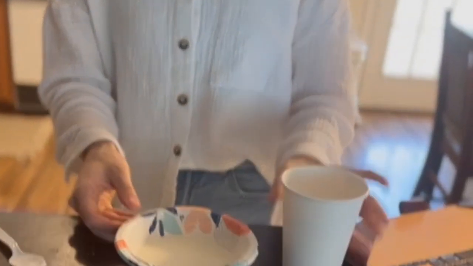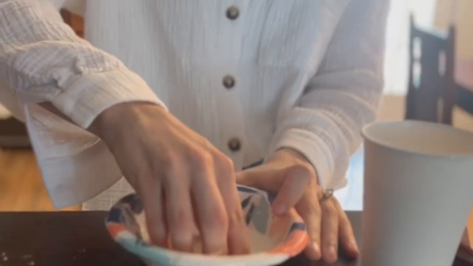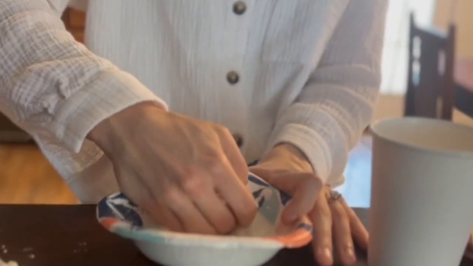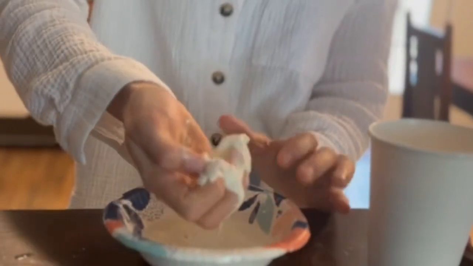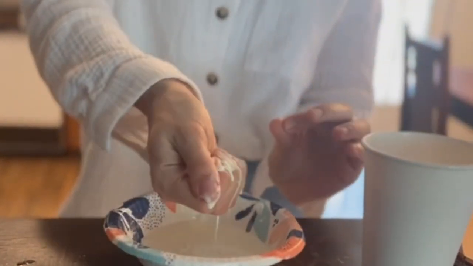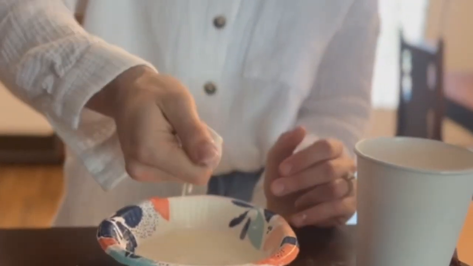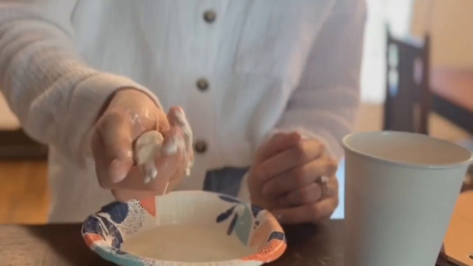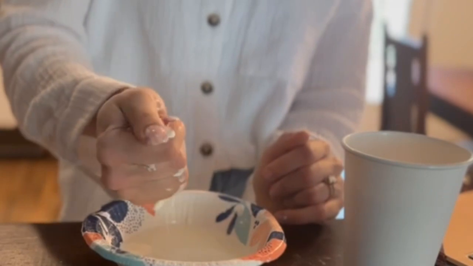Good. Okay, now get a scoop of oobleck in your hand. Okay. And I want you to squeeze it as hard as you can. So how is it behaving in your hand? Does it feel hard? Yeah, it feels like a solid.